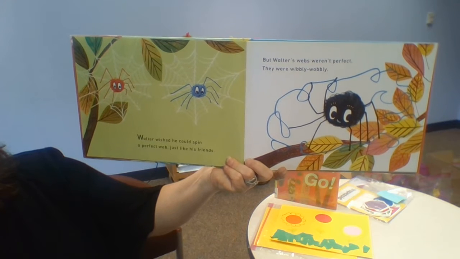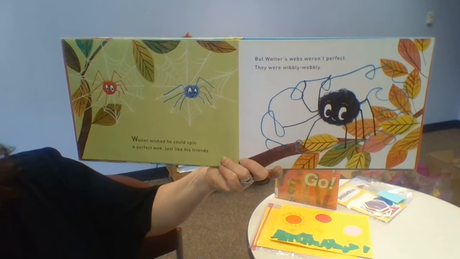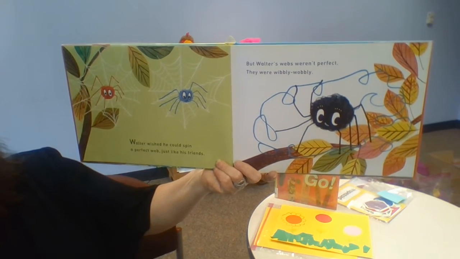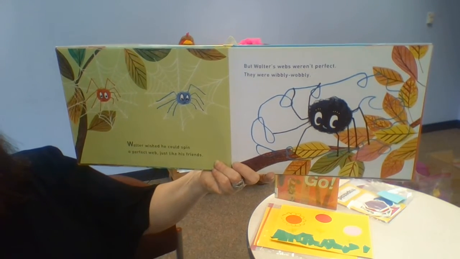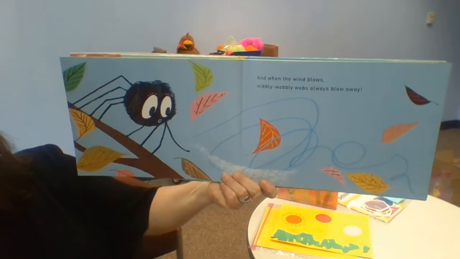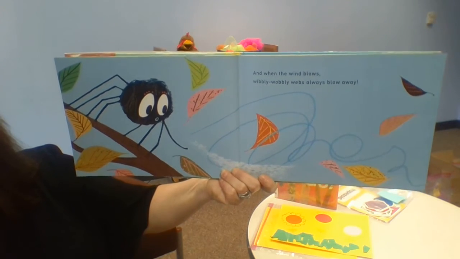Walter wished he could spin a perfect web, just like his friends. But Walter's webs weren't perfect. They were wibbly-wobbly. And when the wind blows, wibbly-wobbly webs always blow away.